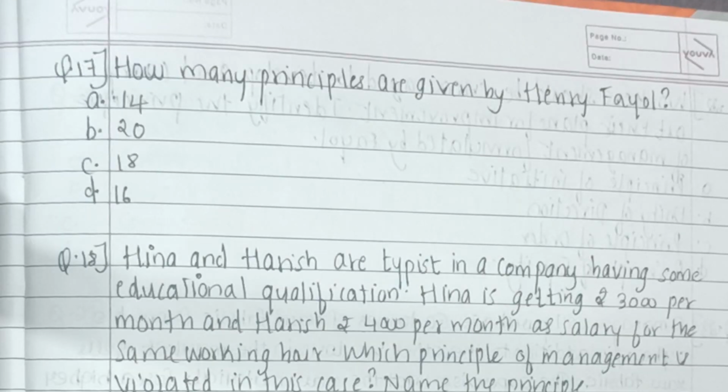Let's start with question 17. How many principles are given by Henry Fayol? We should know that there are 14 principles of management given by Henry Fayol. Next is, Hina and Harish are typists in a company who have the same educational qualifications. Hina is getting 3,000 per month, whereas Harish is getting 4,000 per month as salary for the same working hours. Which principle of management is violated here?